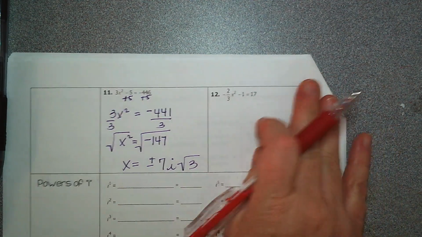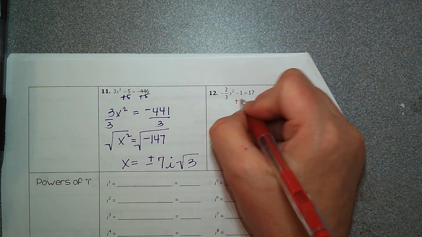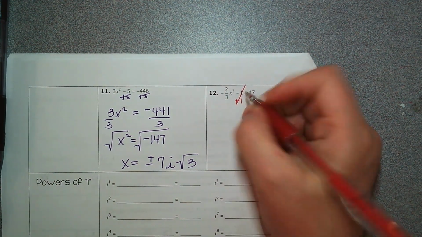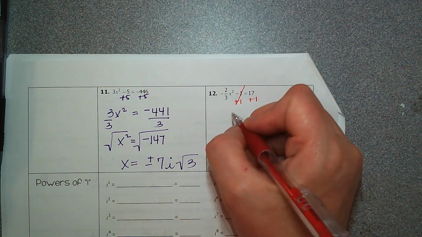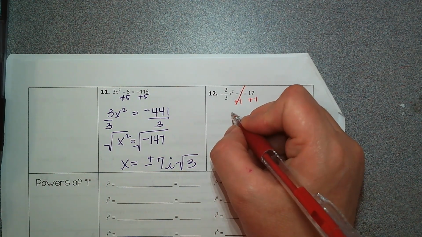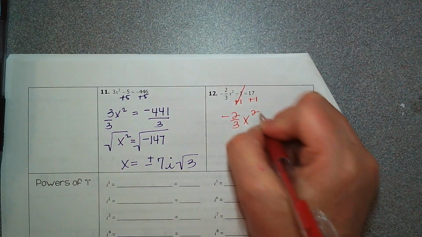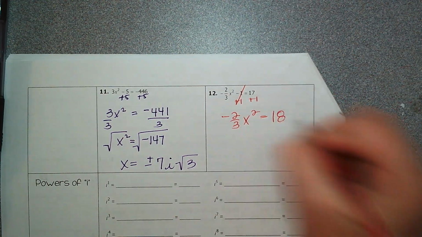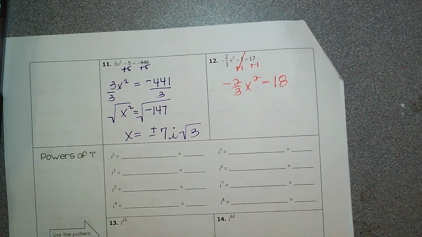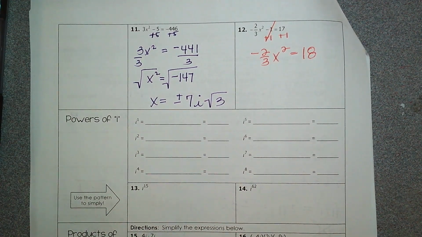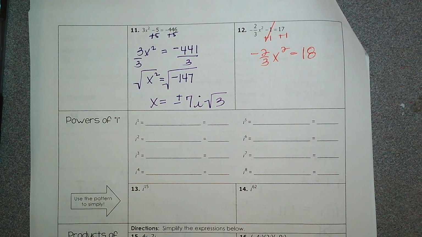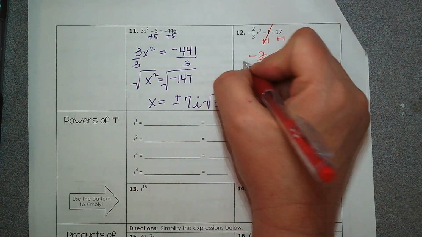Number 12, add 1. First step is to add 1. You add or subtract first. Now, how do I get rid of the negative 2/3? Multiply by the reciprocal.